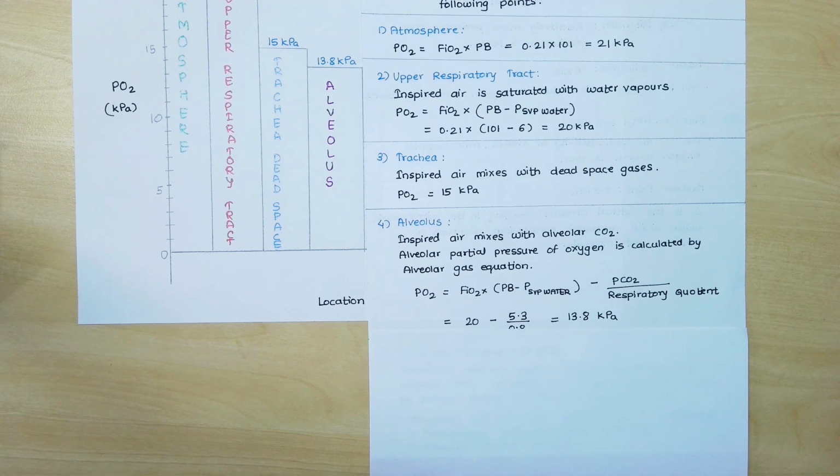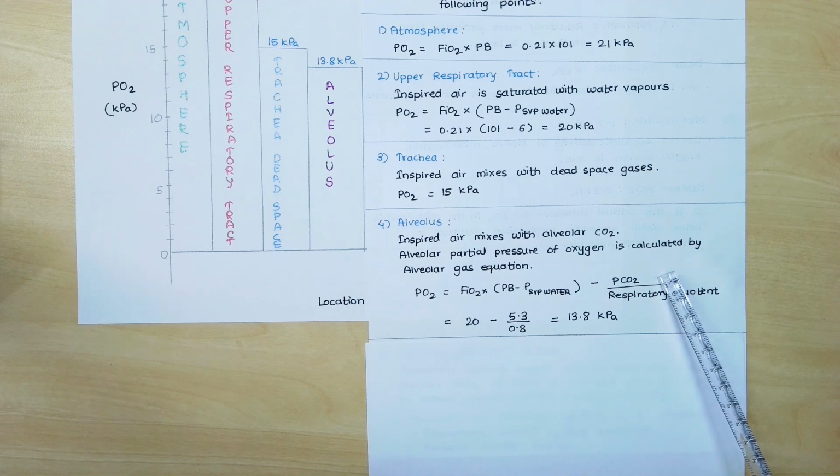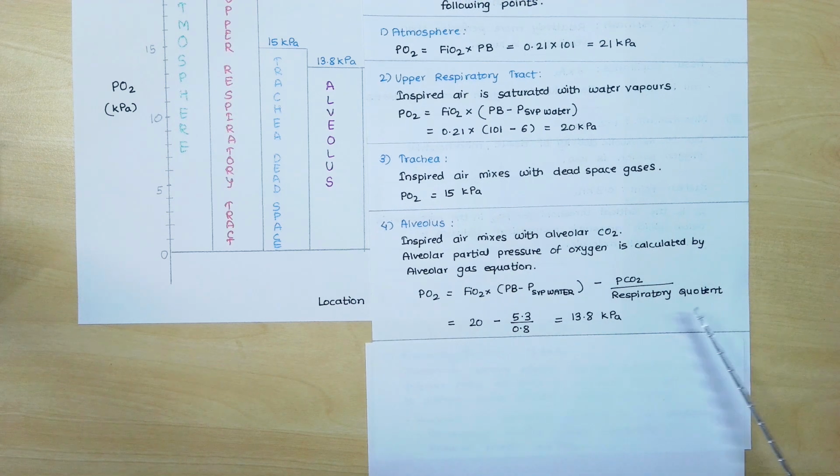The inspired air enters the alveolus and mixes with the alveolar carbon dioxide. Alveolar partial pressure of oxygen is calculated by the alveolar gas equation. The partial pressure of oxygen is equal to FiO2 times barometric pressure minus saturated vapor pressure of water, minus partial pressure of carbon dioxide divided by respiratory quotient. The value comes as 13.8 kilopascal, where partial pressure of carbon dioxide is taken as 5.3 kilopascal and the respiratory quotient is taken as 0.8.